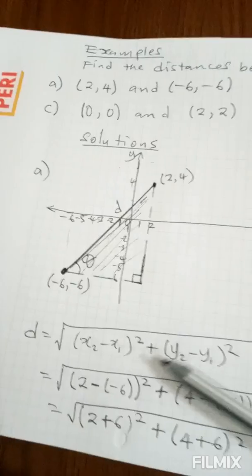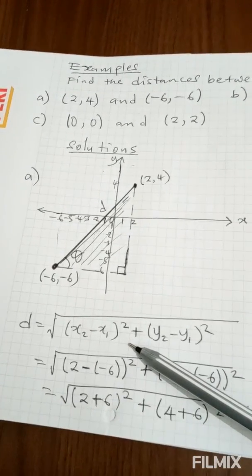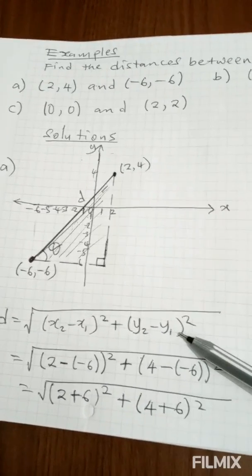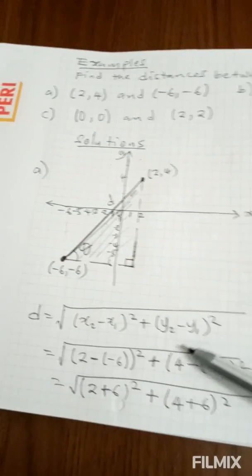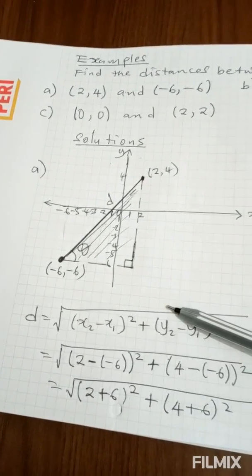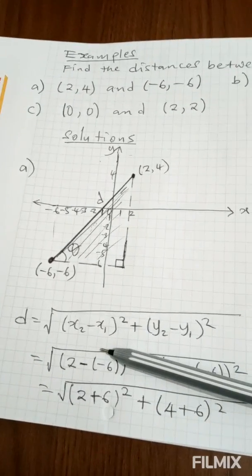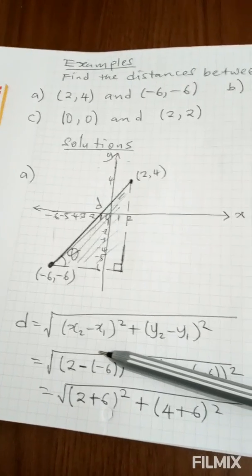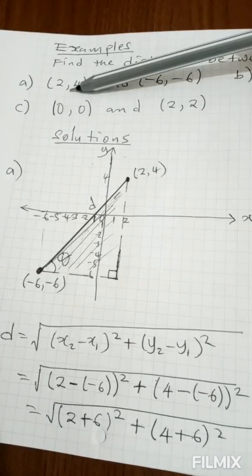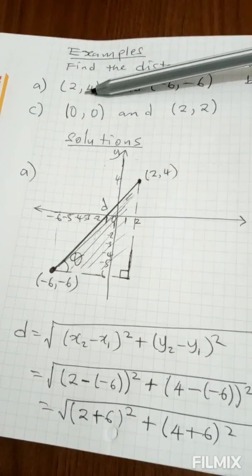Now we know that the distance formula is d is equal to the square root of (x2 minus x1) squared plus (y2 minus y1) squared. We just need to put the values in this formula. It doesn't matter which one you pick to be x1 and y1. You have to pick one side, but the result won't change because the distance is always the same.